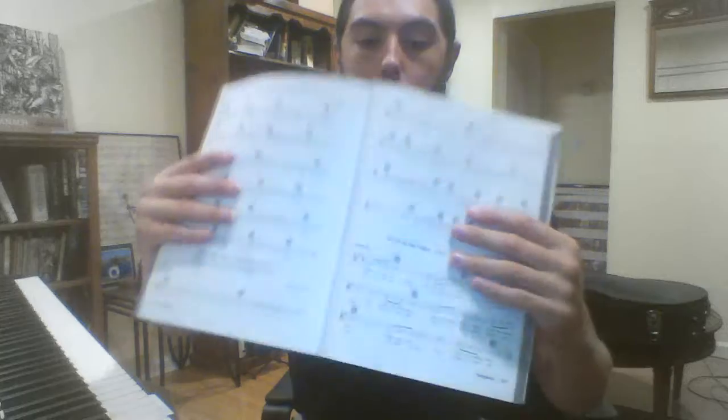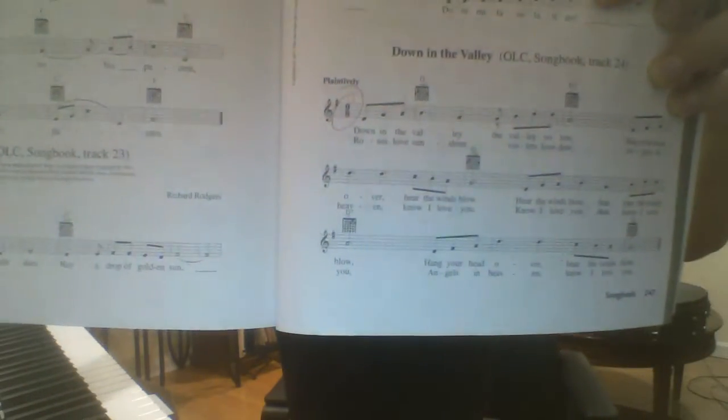And one thing about this, hey, if you find one that has either a 6, a 9, or a 12 as the top number, you can't use that for this because those are going to be compound meters, right? So if we see one here, down in the valley has 9/8, right?